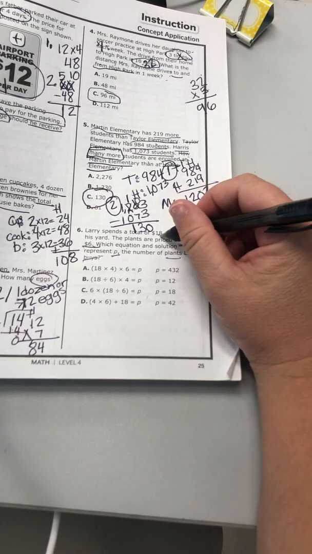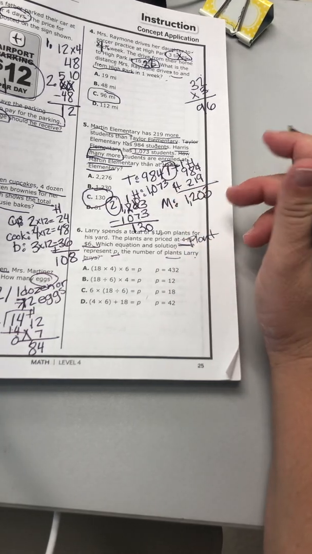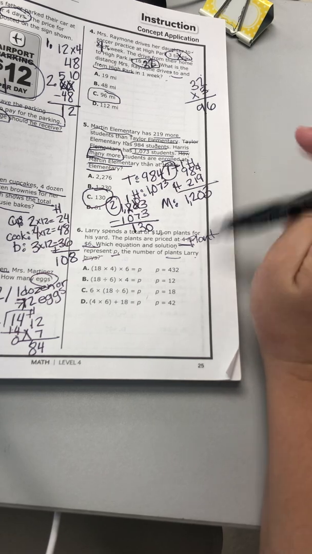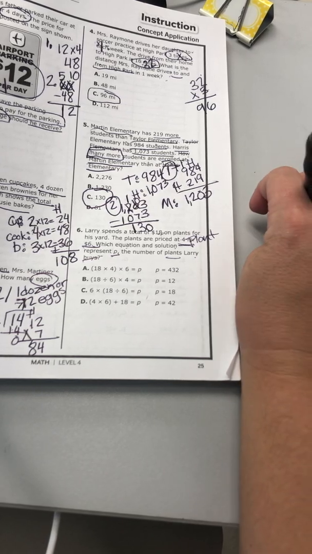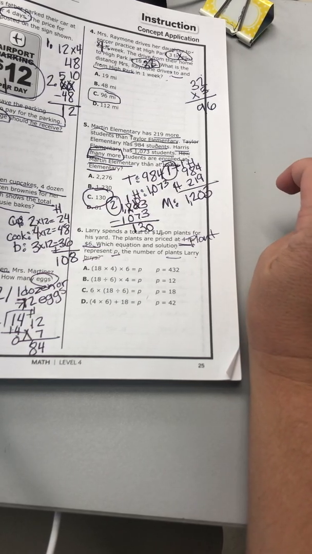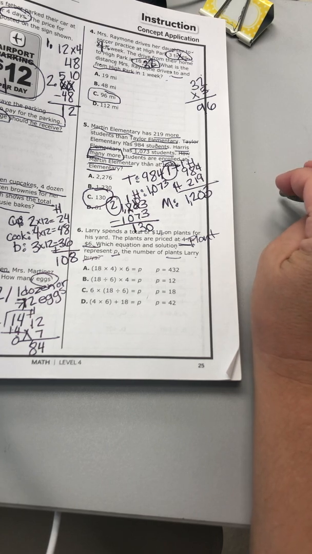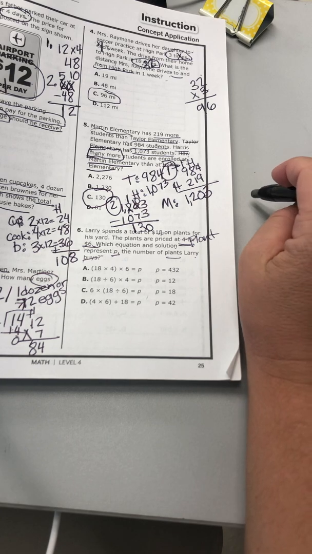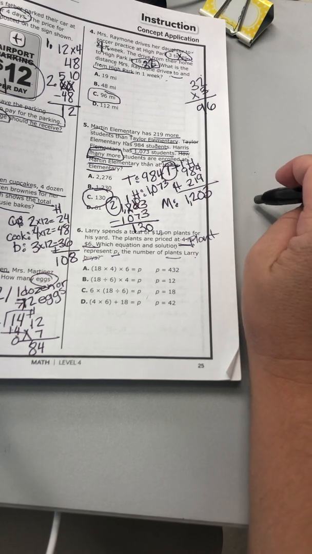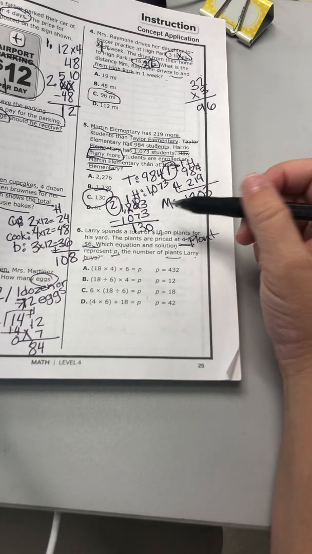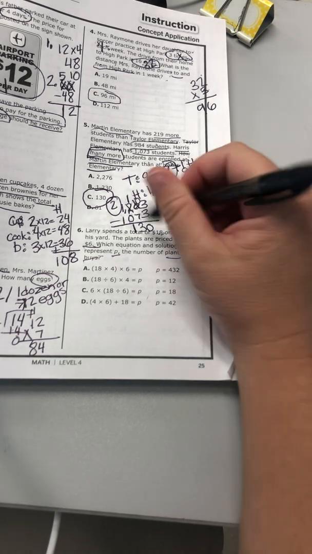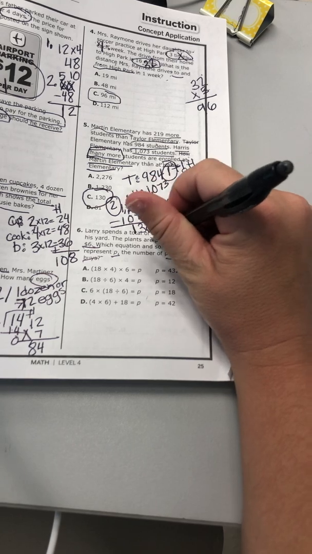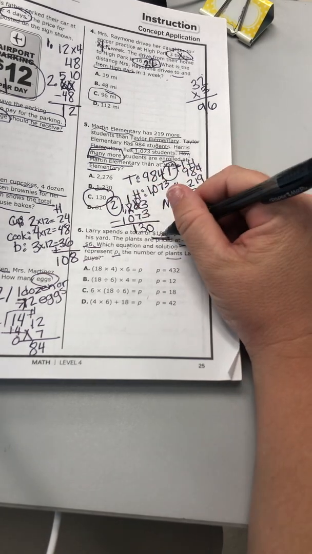Now, he spends how much money? $18. Okay? How do we figure out how many sets of plants he bought? You have to keep adding. He spent $18 total.